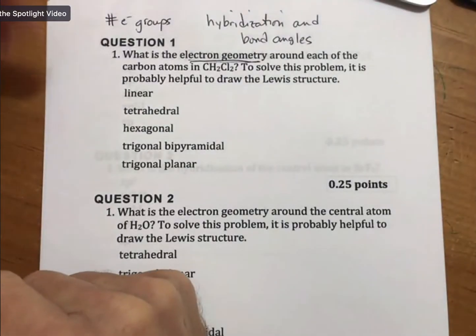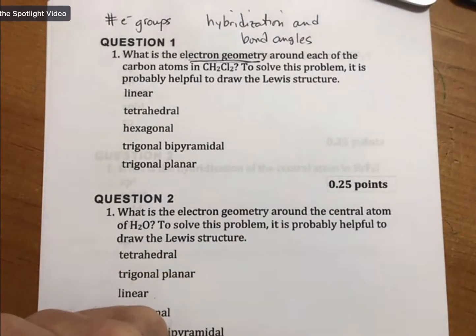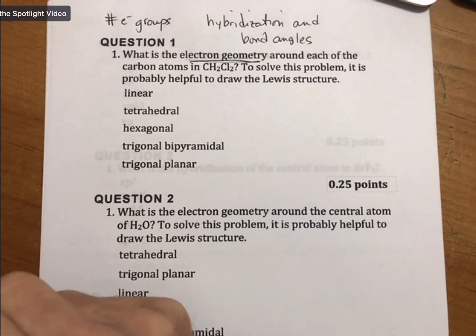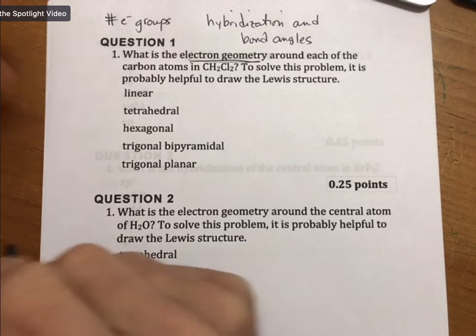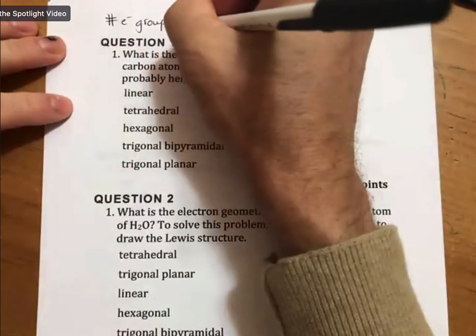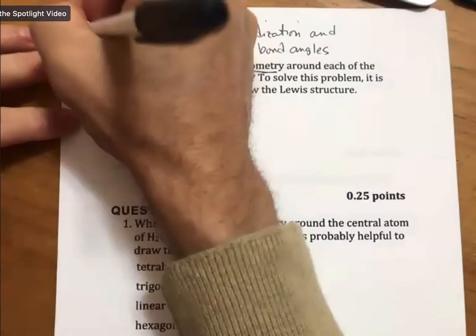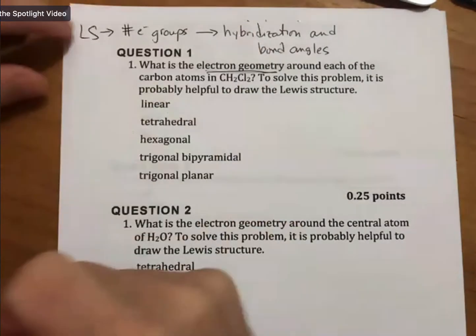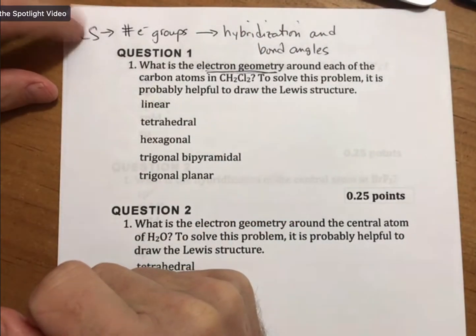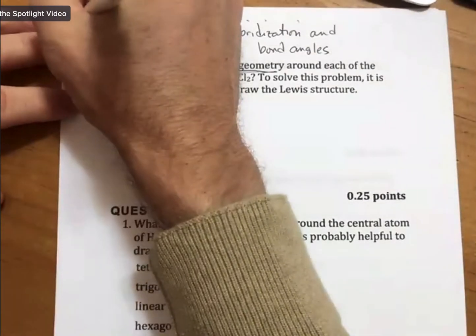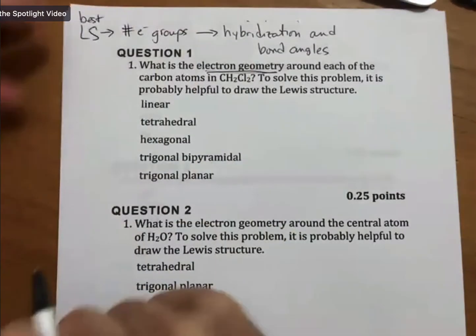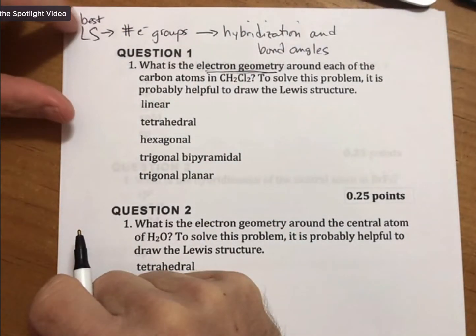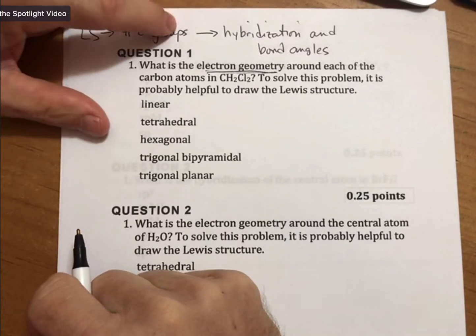And if we go one step further back, the number of electron groups you can only get from the completed and correct Lewis structure. So I guess it sort of goes like this. LS is for Lewis structure. You make the best Lewis structure, then from the best Lewis structure, you determine the number of electron groups.